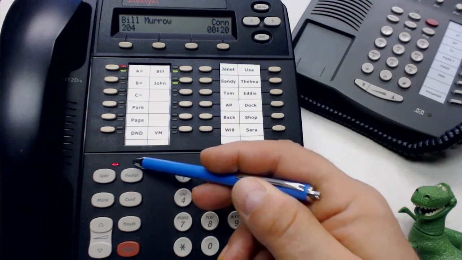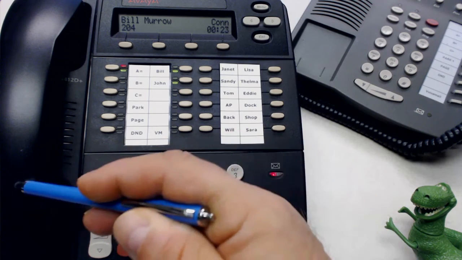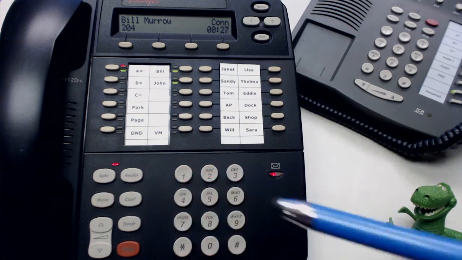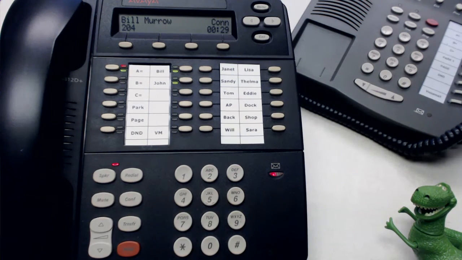Whenever the light is flashing, that means our speaker or our handset is muted. When we press the mute again, it'll glow steadily, which means that now the person we're talking to, Bill, will be able to hear us again. That is a privacy feature. Let's hang up with Bill.